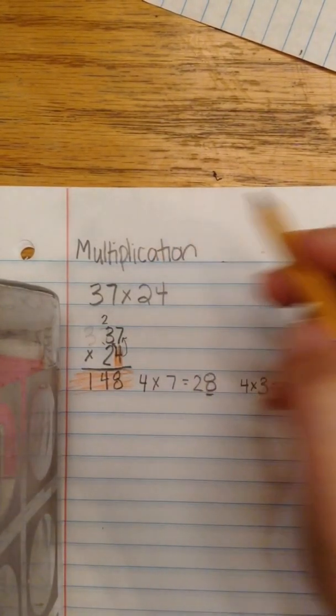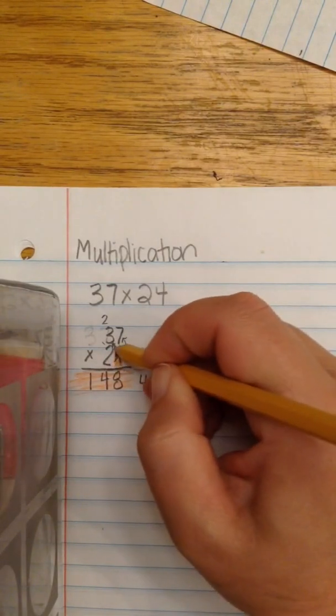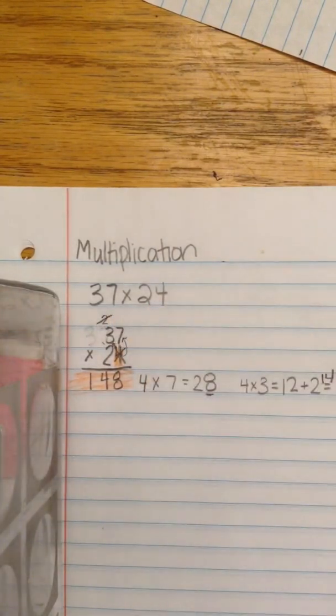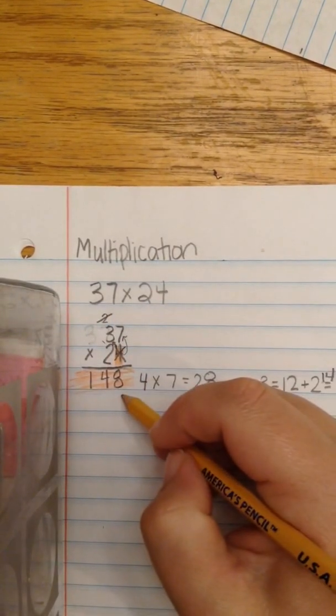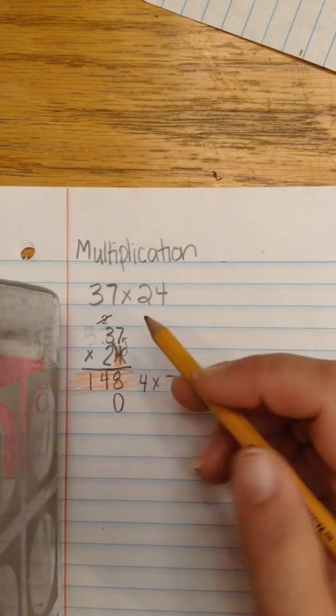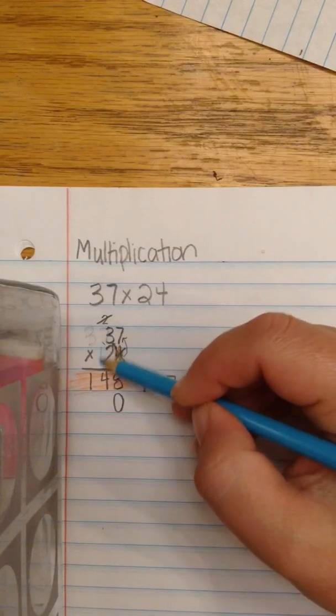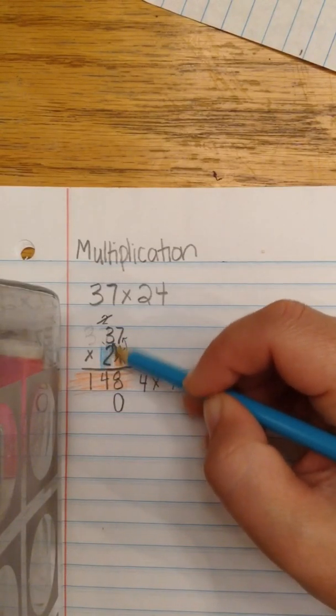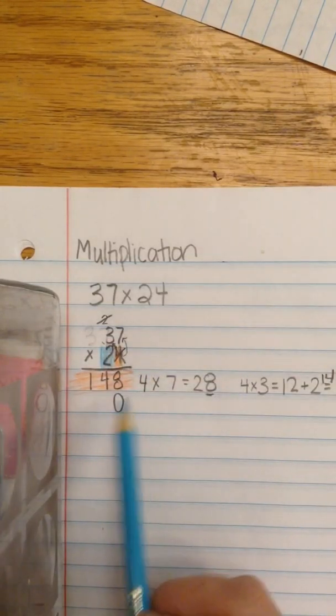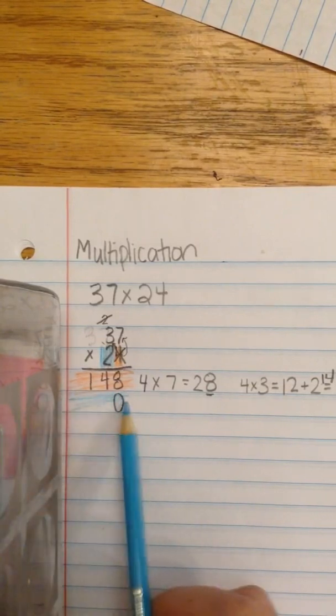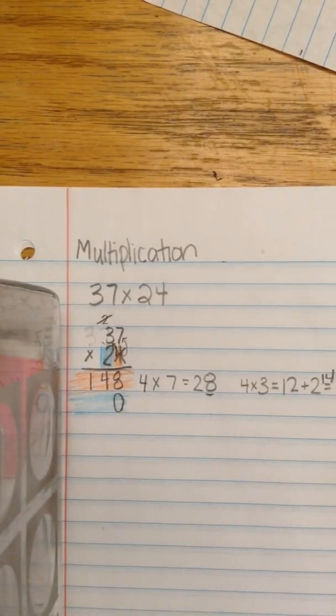Now before I move on, I have to do 3 things. I'm finished with that 4, I'm finished with what I carried, and I have to put a 0 as a placeholder in my second row, because it's not really 2 that I'm multiplying by, it's 20. I'm going to shade in that 2 because that's what I'm going to use to multiply. I'm going to put all my answers down here into this row.